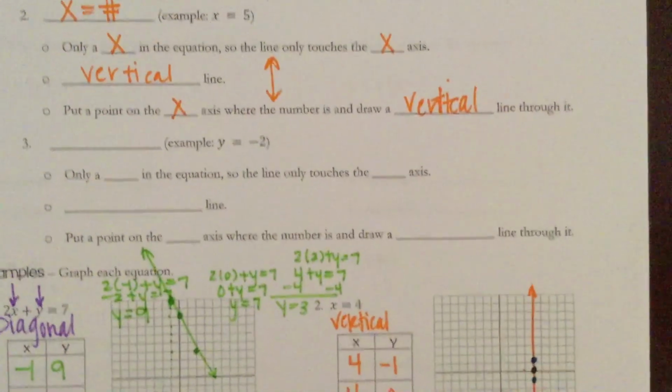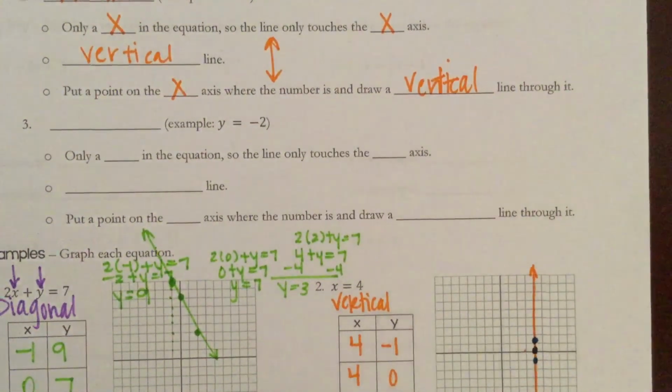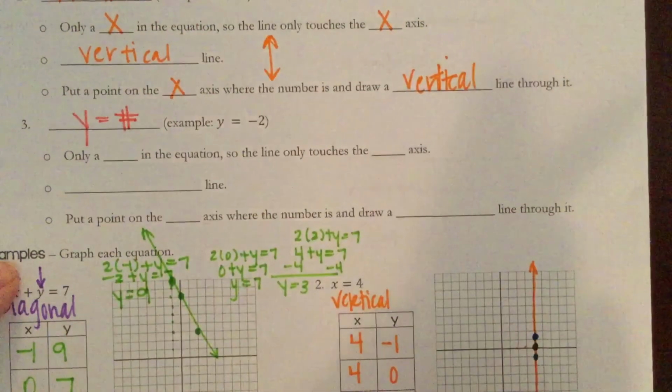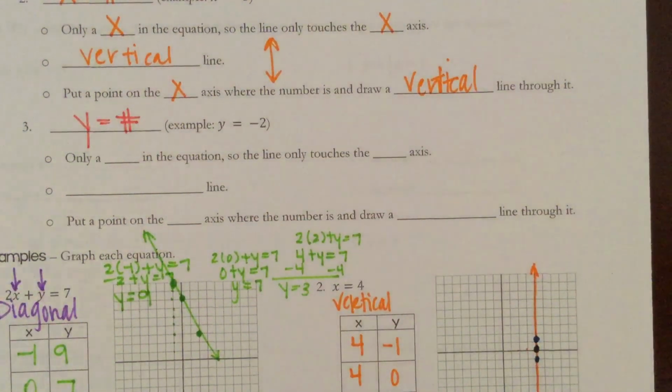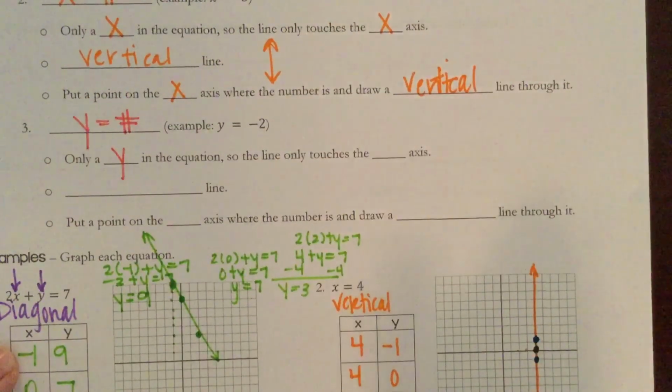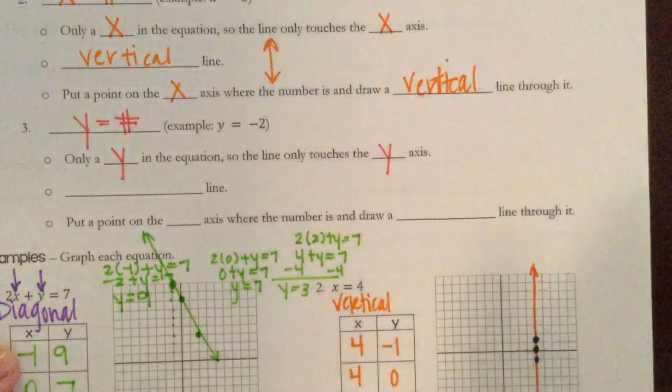The final thing that can happen when we go to graph is that our equation could look like simply y equals a number. For example, y equals negative 2. Since there is only a y in our equation, our line is only allowed to touch the y-axis.